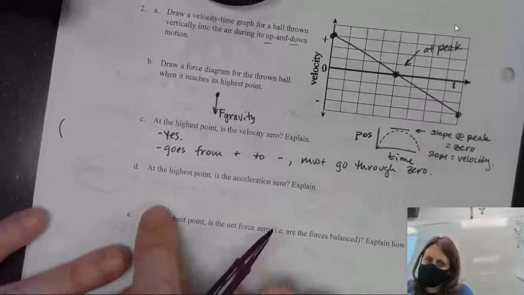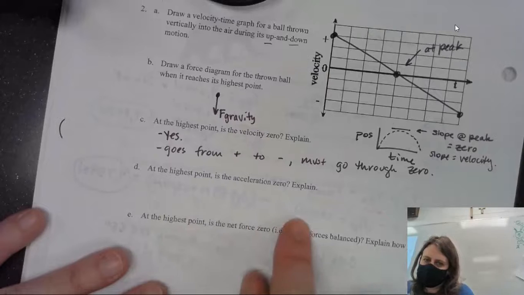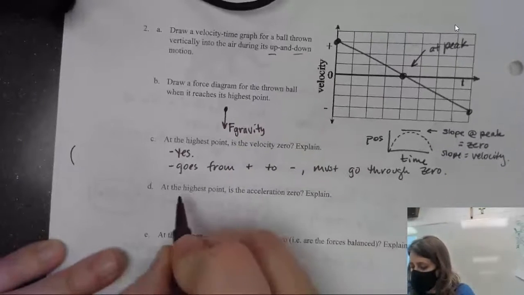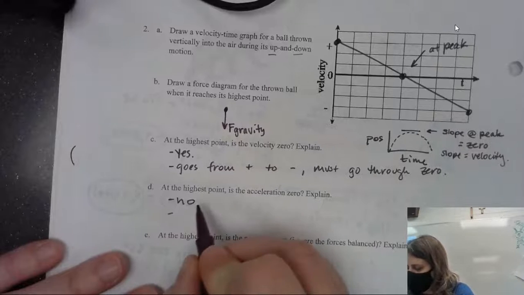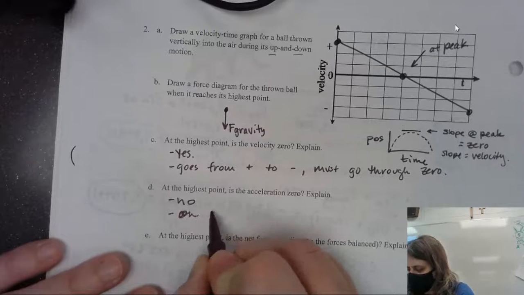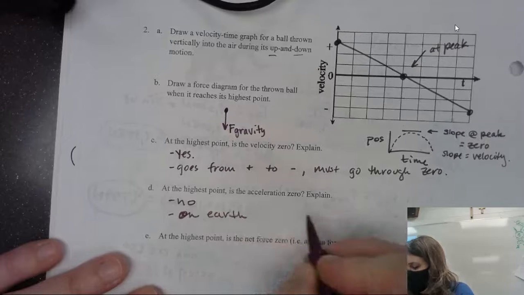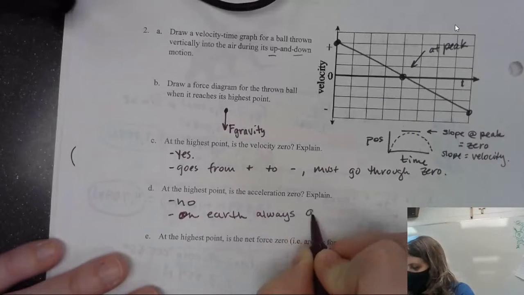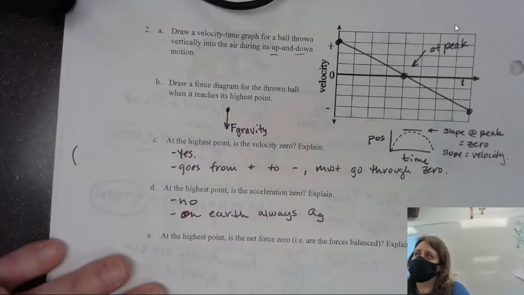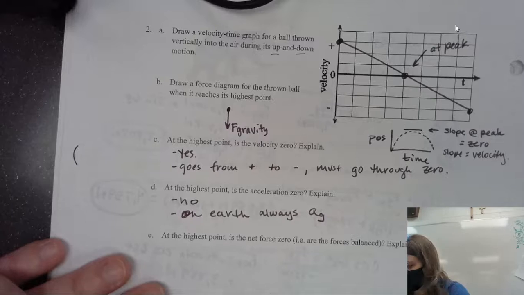It says that at the highest point the acceleration is 0. Explain. The answer for that would be no. And the reason is because on Earth, or on any planet really, there's always going to be acceleration due to gravity. Always. So that's always going to be pulling objects downward.